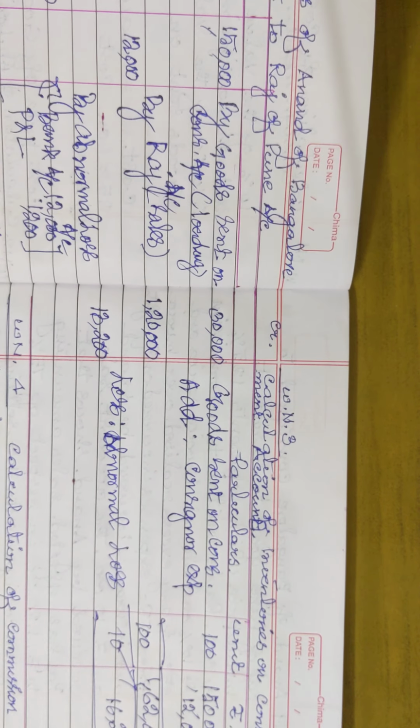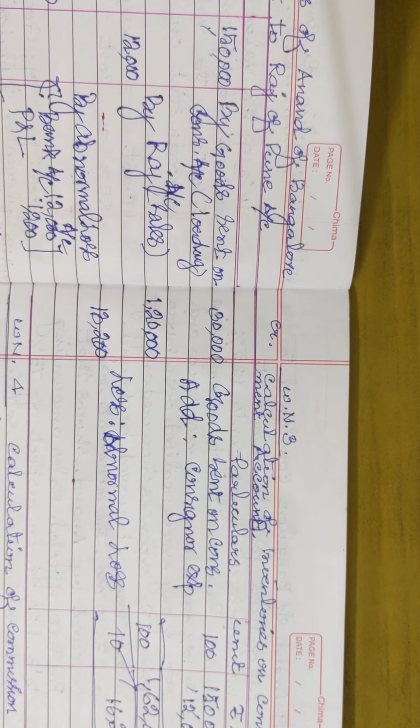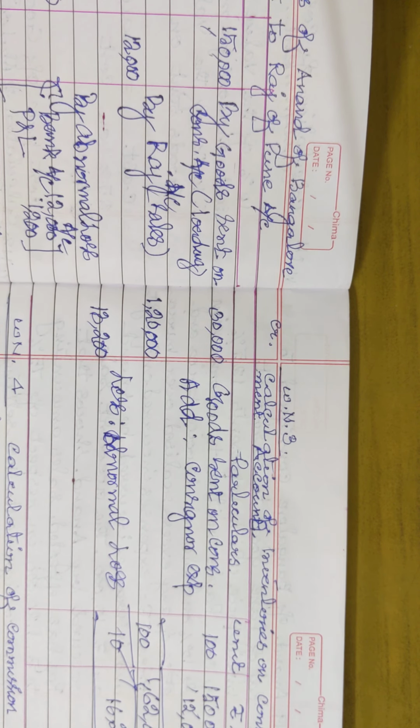And what is the remaining amount? 1,62,000 minus 16,200 is 1,45,800.